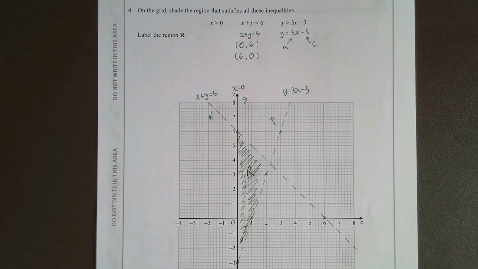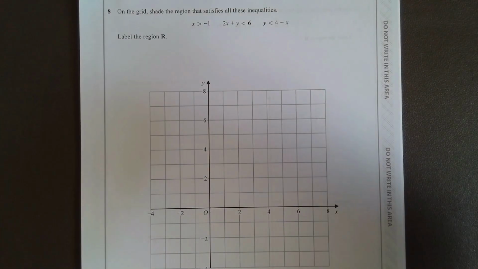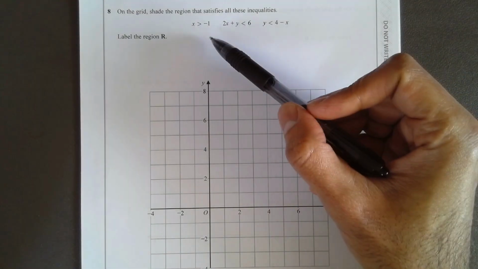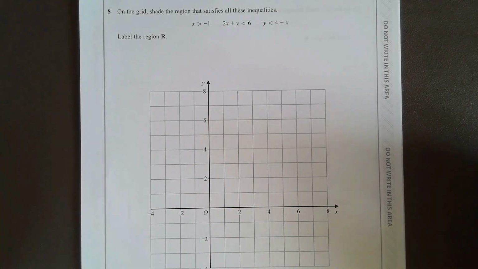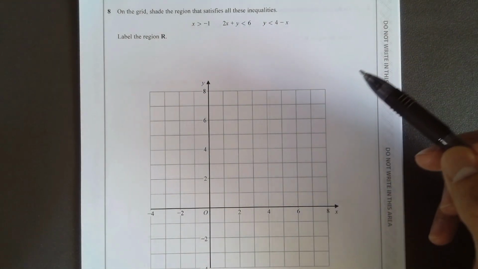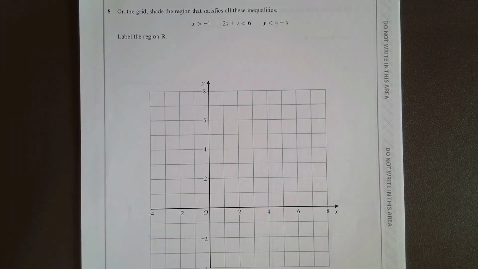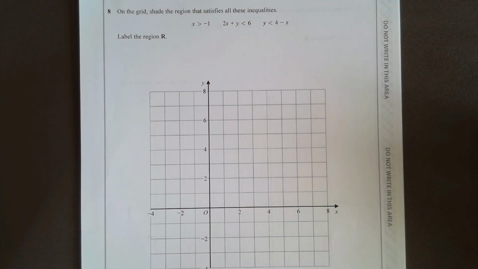Okay, so that's one question. We're now going to have a look at a further question. Okay, in this question it says on the grid we need to shade a region that satisfies all of these inequalities here. So we've got x is greater than -1, 2x plus y is less than 6, and we've got y is less than 4 take away x.